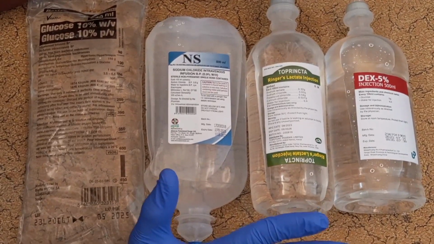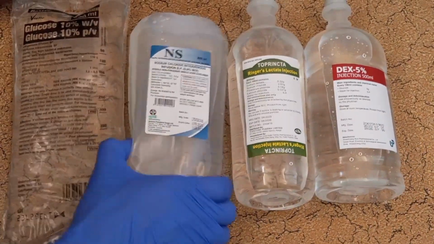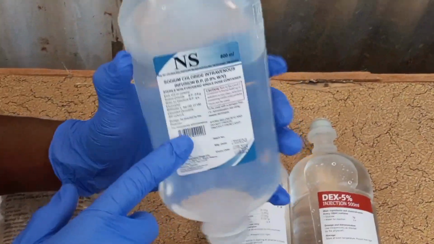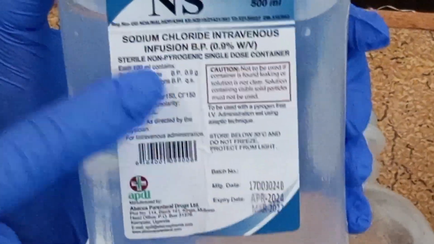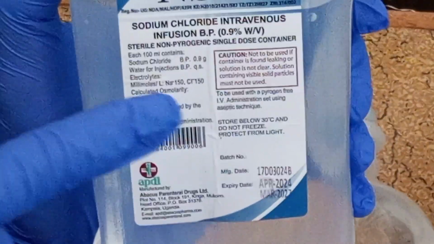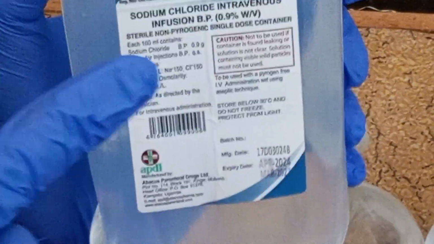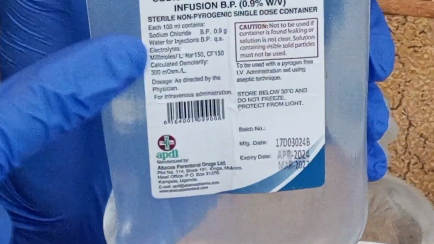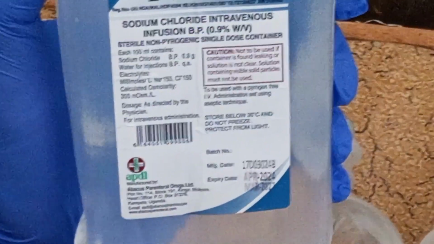So we have different types of IV fluids. The commonest, the first one we have, is sodium chloride or normal saline. Normal saline is the chemical name for salt. The generic name is sodium chloride. It is a sterile non-biogenic crystalloid fluid administered via an intravenous solution. Normal saline is used for extracellular fluid replacement, for example, vomiting, dehydration, hypovolemia, hemorrhage, and sepsis.